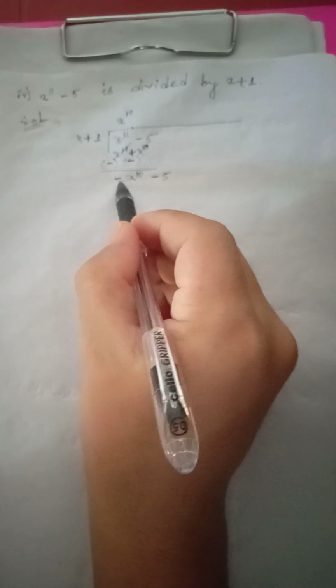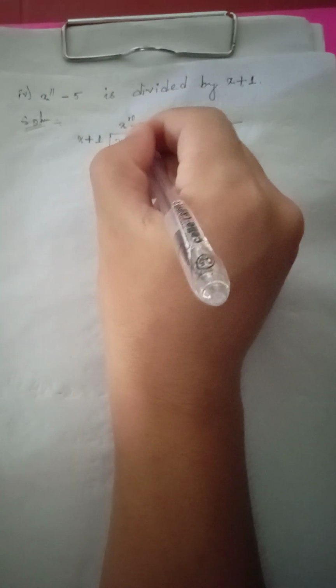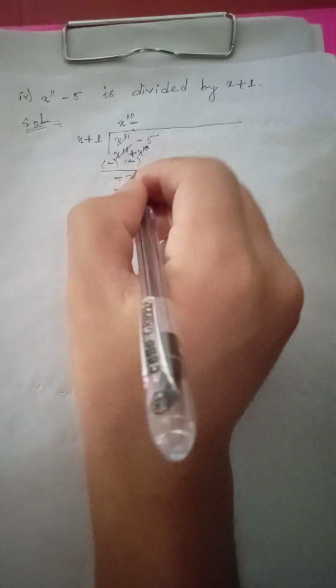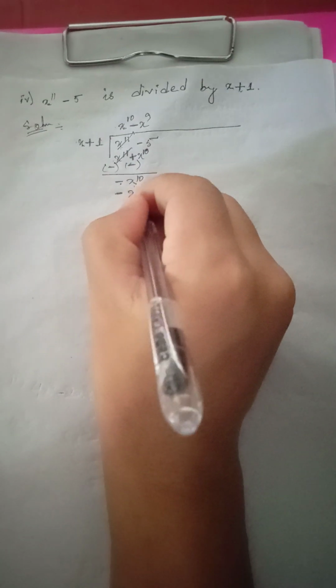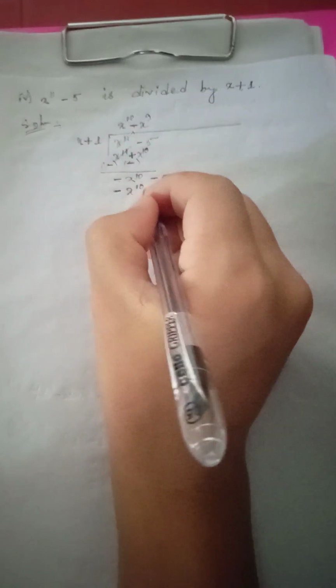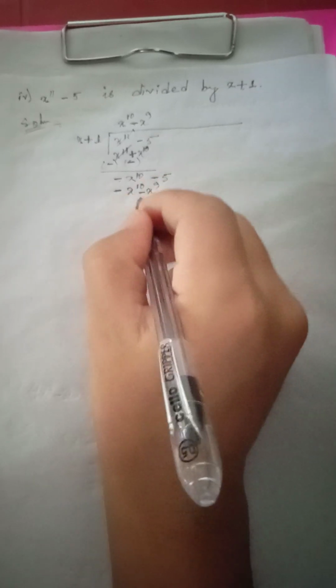And whatever the sign that we have, you just put it here. Minus into plus will give you minus. And x, how many times will it be? X power 10, it will be x power 9. It will be x power 10, plus into minus will give you minus. 1 into x power 9 will give you x power 9.